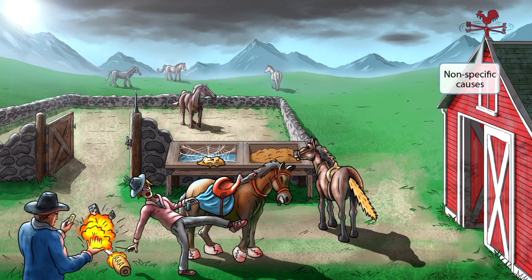As they say, when it rains, it pours. With all the chaos of dead batteries and escaping horses, it seems like a storm is coming in too. We can tell by the way the weathercock on top of the barn moves, spinning like crazy and not giving any specific direction of the wind. So I guess we could say it's non-specific. And this idea should remind you of the non-specific causes of back pain, which are the most common causes.